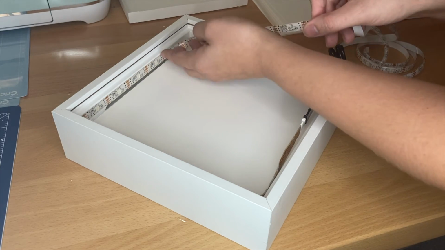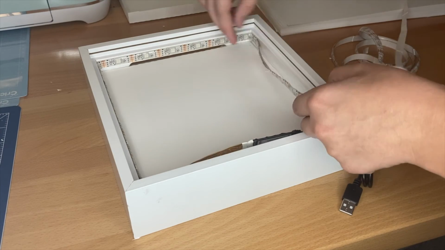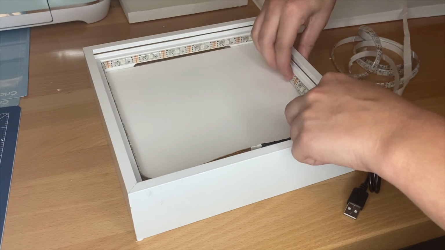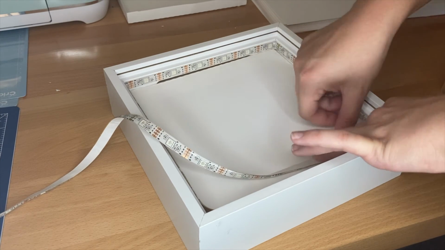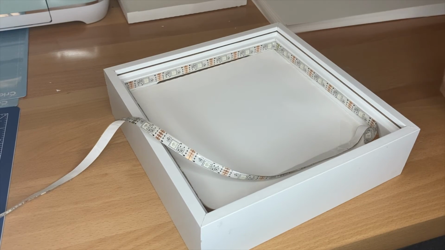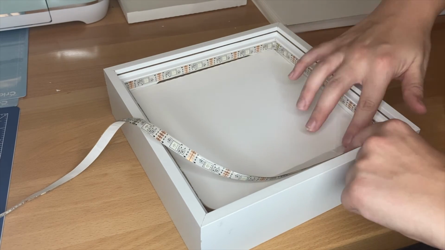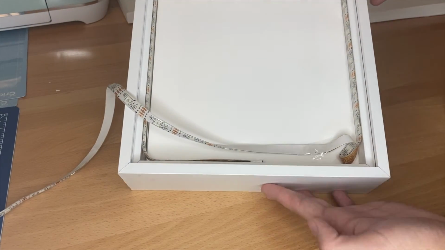Keep in mind how the lights are going to connect to the power source. So this is the edge that connects to the power cord, so I'm making sure to keep that at the bottom center of the box to allow room for the plug-in. Then I press these all the way around the edge of the shadow box. I've connected the power source cord here just to double check that I have enough room for it.